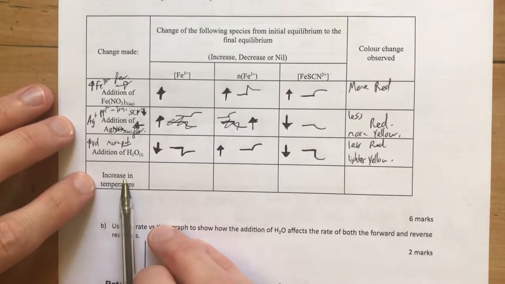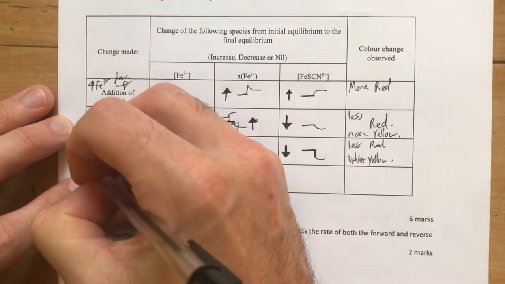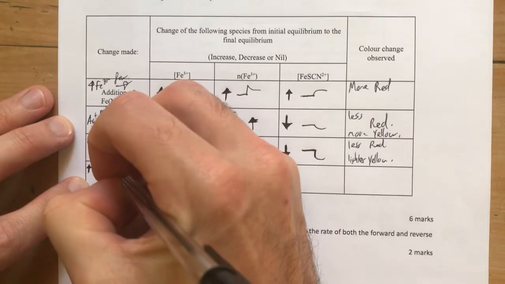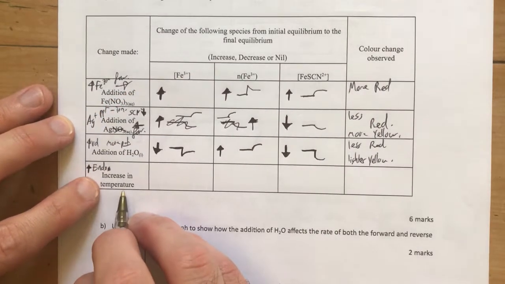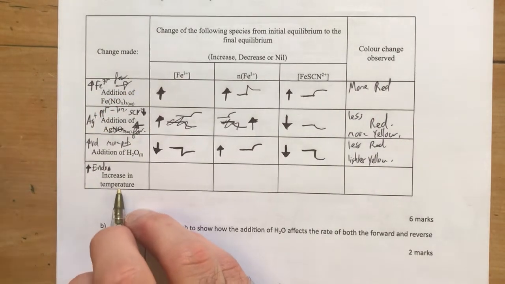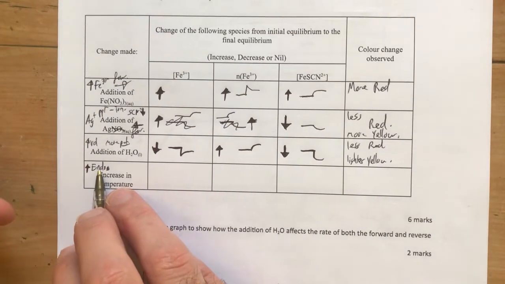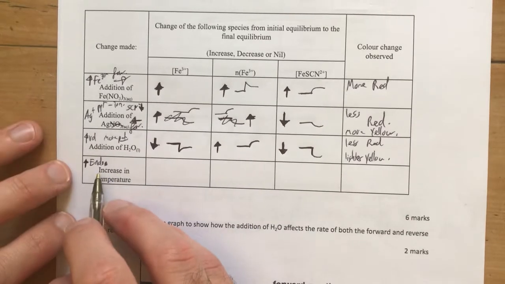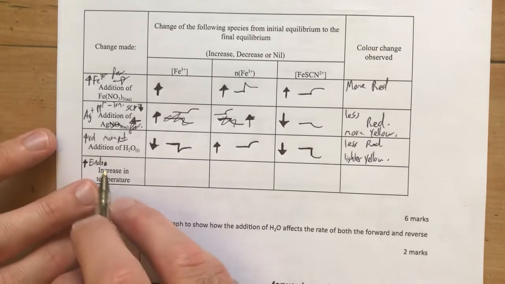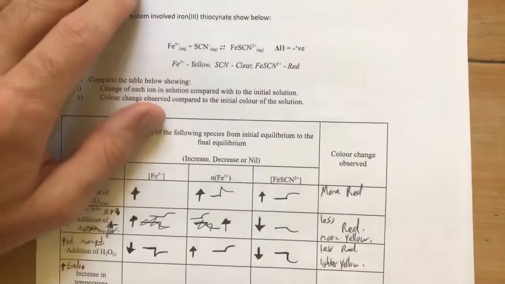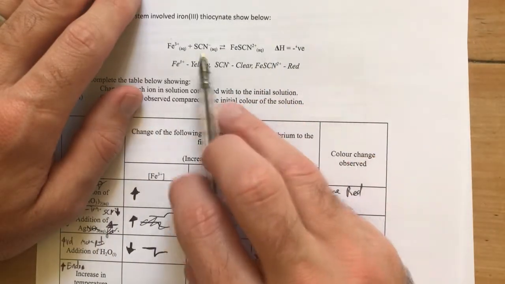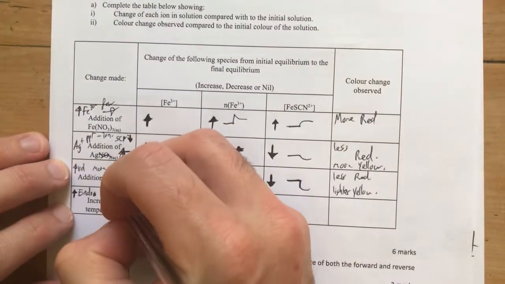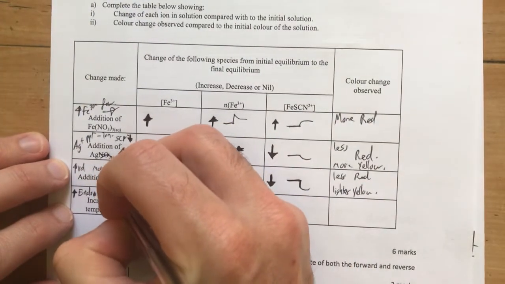Now let's have a look at my increase in temperature. If I increase temperature, I'm going to favour my endothermic reaction. Why? Because with an increase in temperature, the reaction will want to partially oppose that, and an endothermic reaction is the opposite of increasing temperature. Endothermic reactions cool stuff down, so by increasing my temperature, it's going to favour the endothermic. Which direction is that here? This forward reaction is negative, so the backwards reaction must be my endothermic reaction. So therefore I've got that.